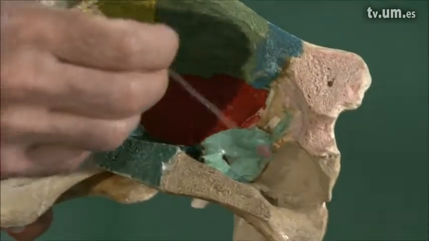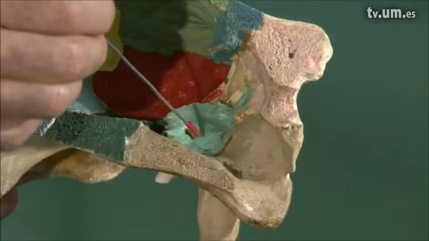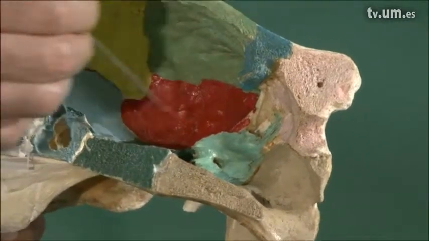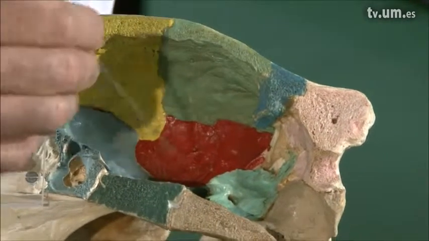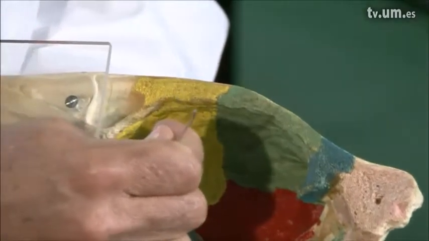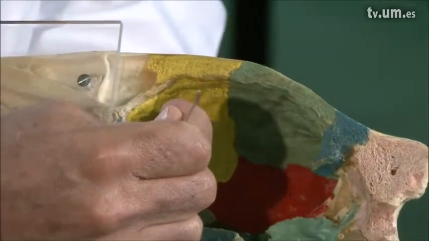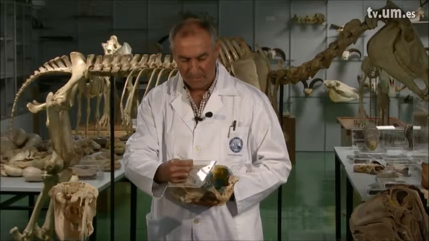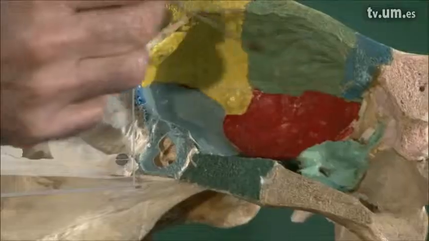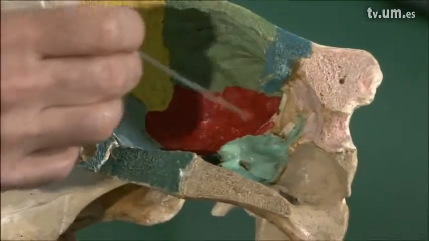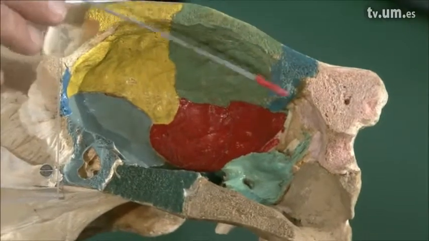Caudally there is the cerebellar fossa. Then is the middle big cerebral fossa. And cranially to it there are two small ethmoid fossae. The cerebral and cerebellar fossae are clearly separated by a dorsal prominent tentorial process.